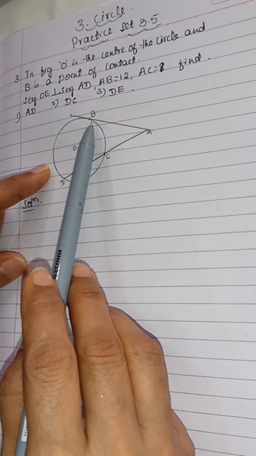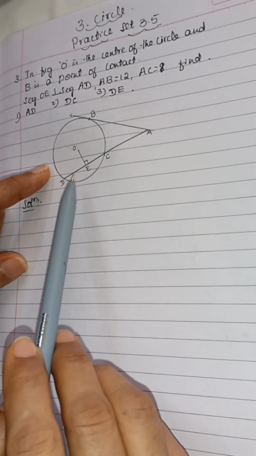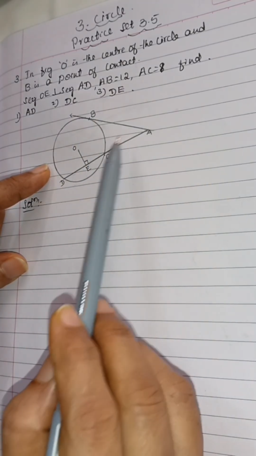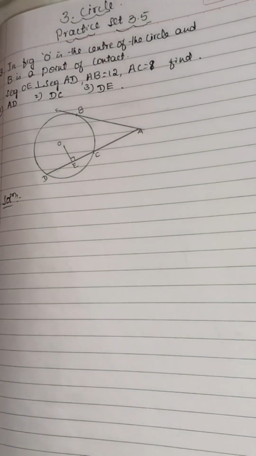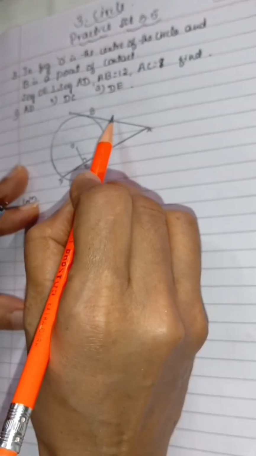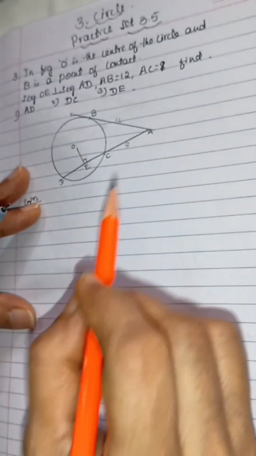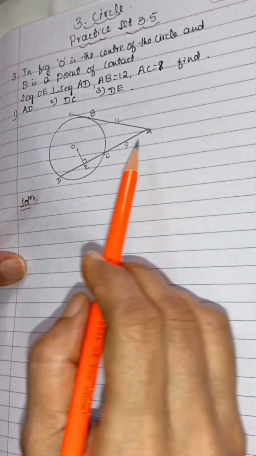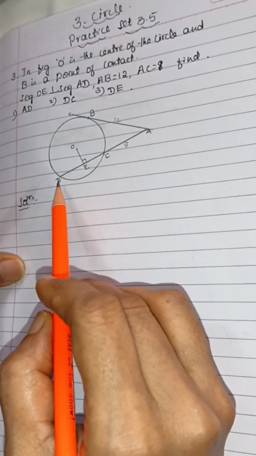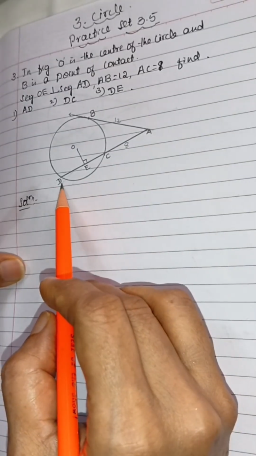Now the third one. In this figure, O is the center of the circle and B is a point of contact. Segment OE is perpendicular to segment AD. AB is 12, AC is 8. We have to find AD, DC and DE.